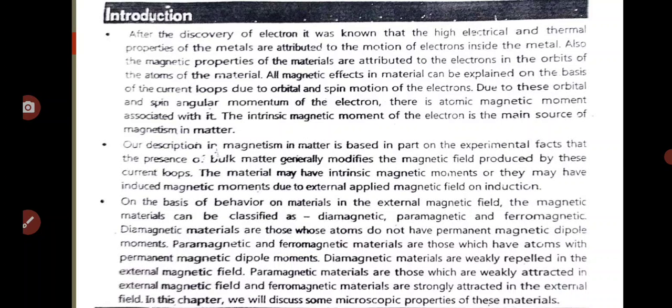If we see the small idea of these materials, diamagnetic materials are those whose atoms do not have a permanent magnetic dipole moment.